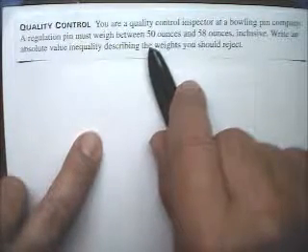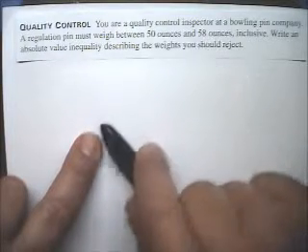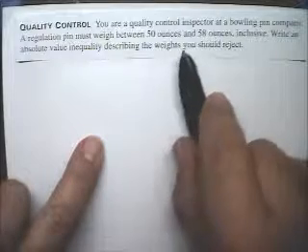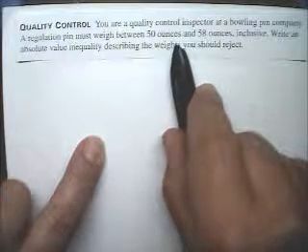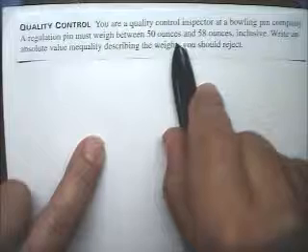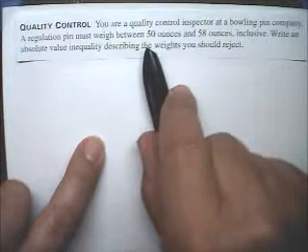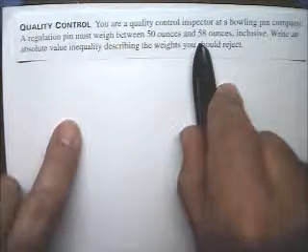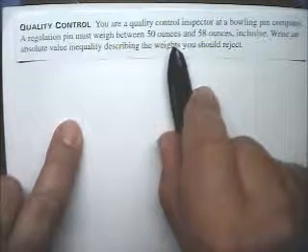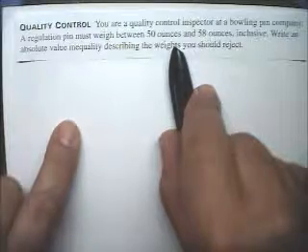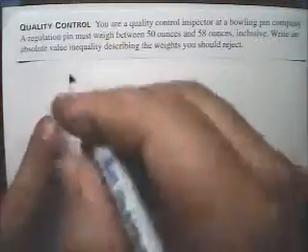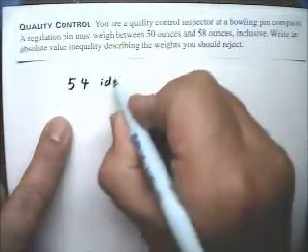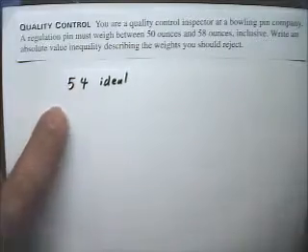It says the bowling pin has to be between 50 and 58. It doesn't give an ideal weight, but the ideal weight is going to be right in between here, and we would take the average. So to take the average, we'd add 50 and 58, that's 108, and divide by 2. 108 divided by 2 is 54. So 54 is the ideal weight for my bowling pin.